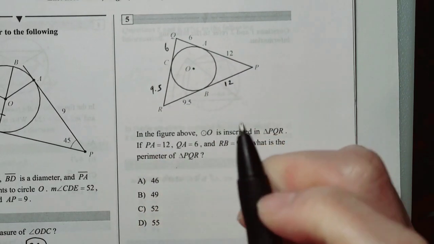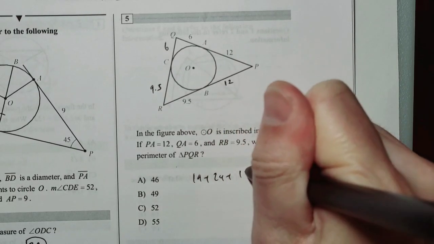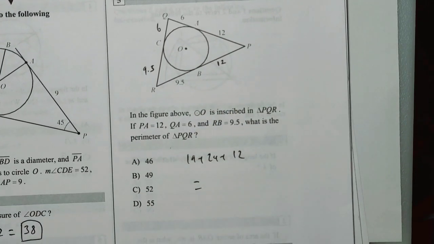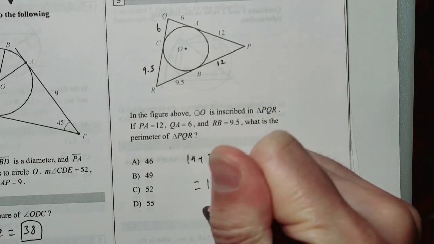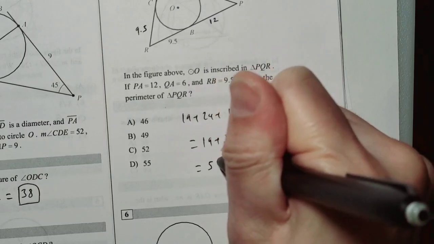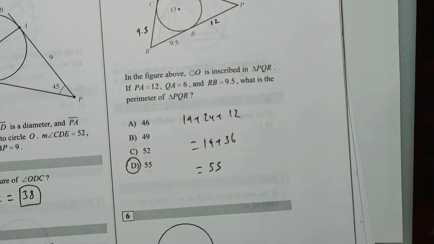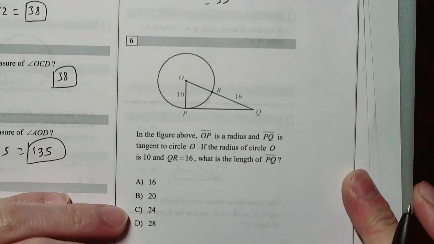So let's add this up. What's 9.5 times 2? That's 19, right? Plus 24 plus 12. And what is that? That is 19 plus 36, right? Which is 55. Answer is D. Okay? So we used that theorem a bunch of times.